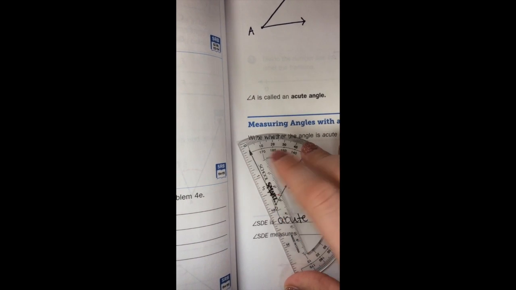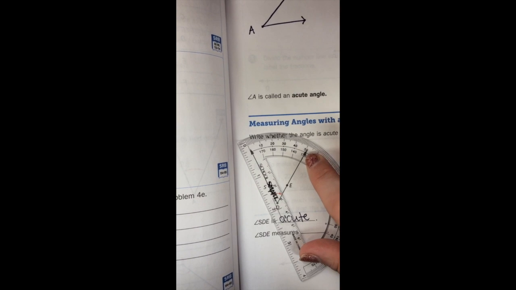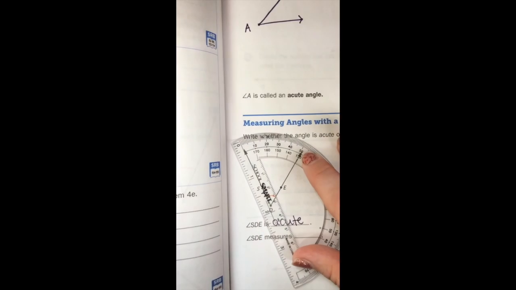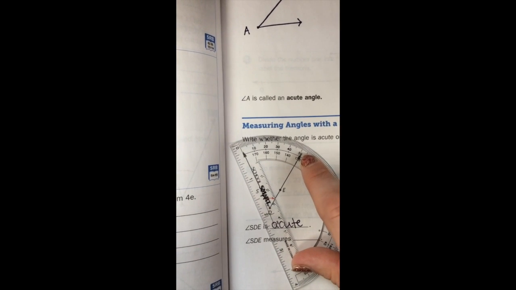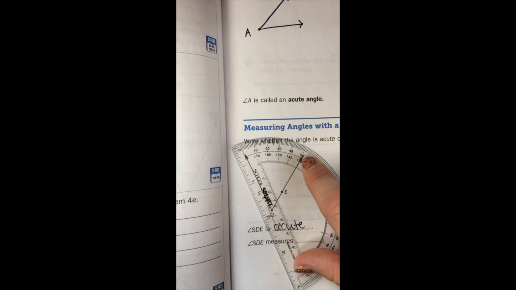I start on 0 and I go over here, okay? It looks like to me it stops on the 130 and the 50. But I know that it's an acute angle, so it can't be 130 because it's less than 90. So I know that it's going to have to be 50. Okay? So that measures about 50 degrees, okay?